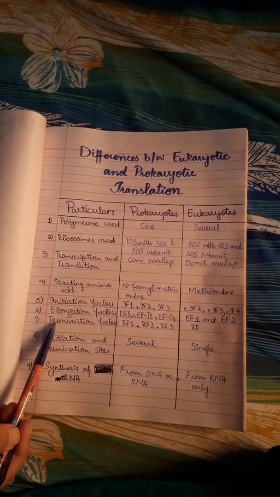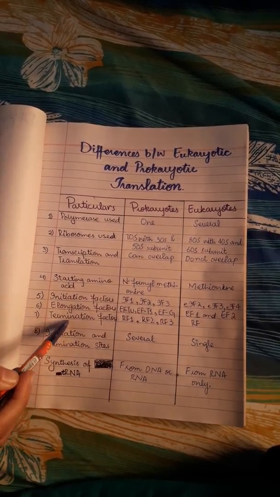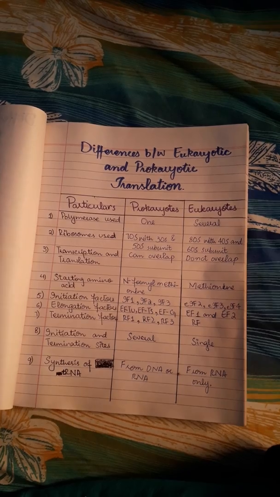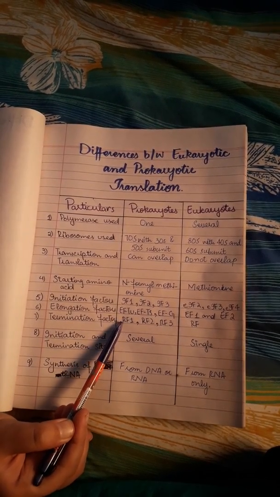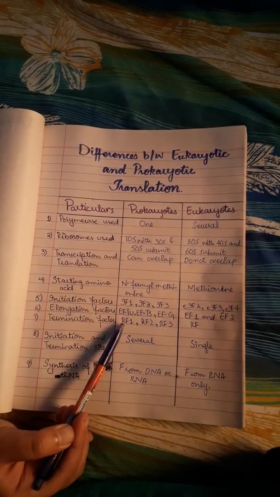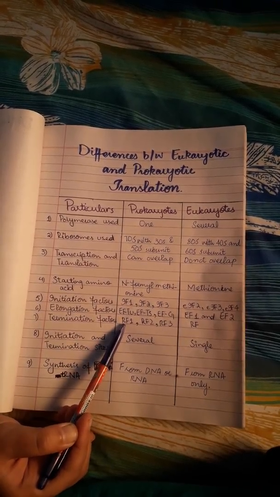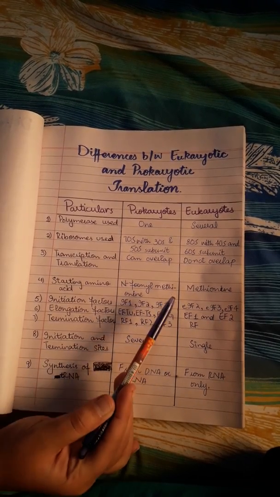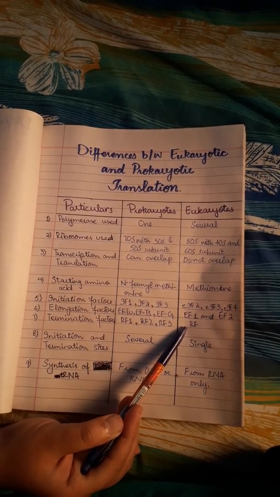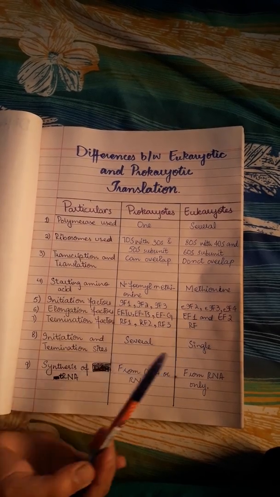So the next is the termination factor, which is also known as the release factor. So we write it as RF. R means release and F means factor. So prokaryotic release factors are RF1, RF2 and RF3. But in eukaryotes there is only one release factor, which is eRF.